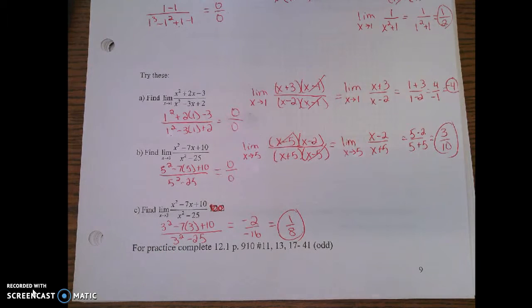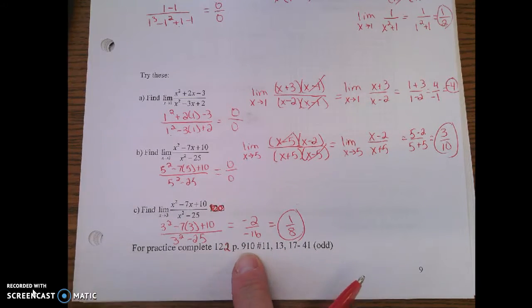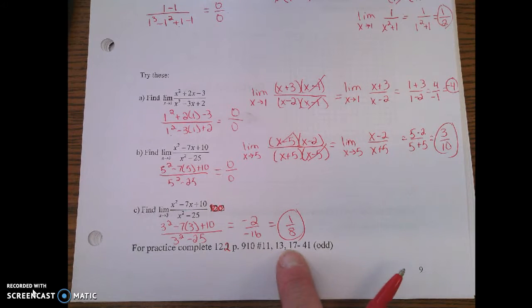All right, so now for practice, I think this is where it was supposed to say 12.2. Work on page 910. These problems here, they're all odd. All the answers are in the back of the book. Do a problem, check a problem.